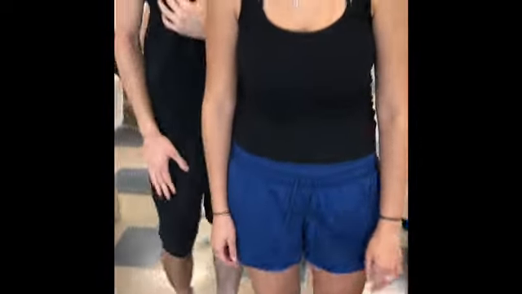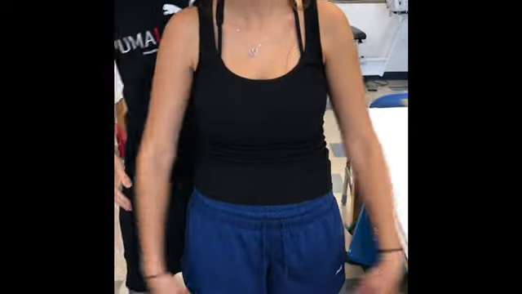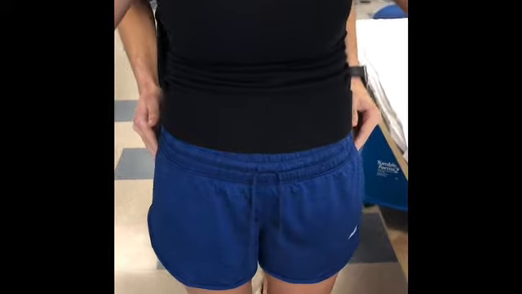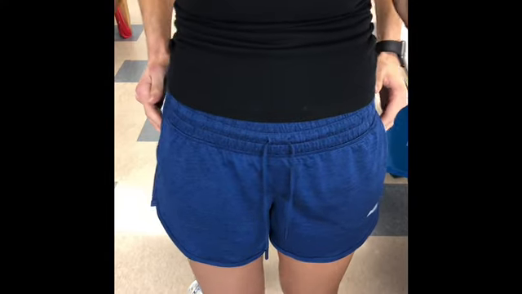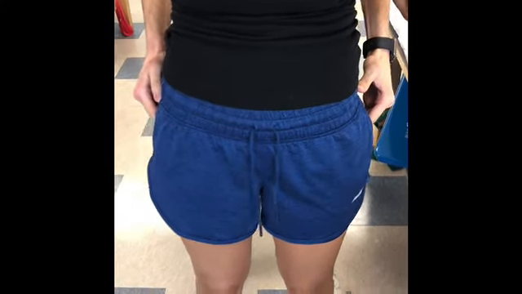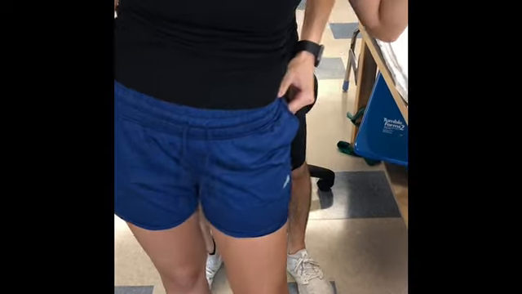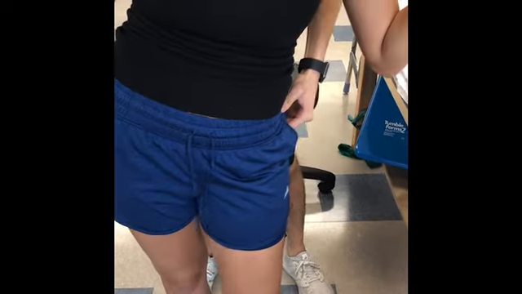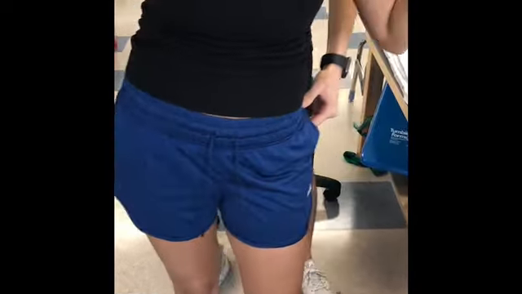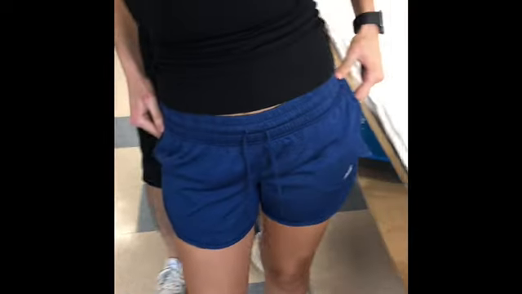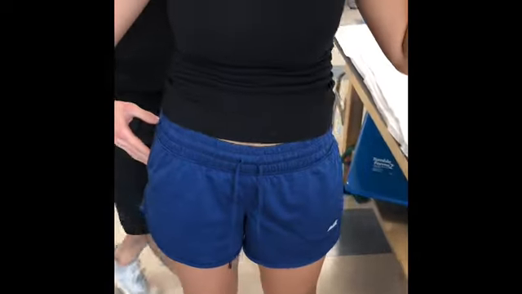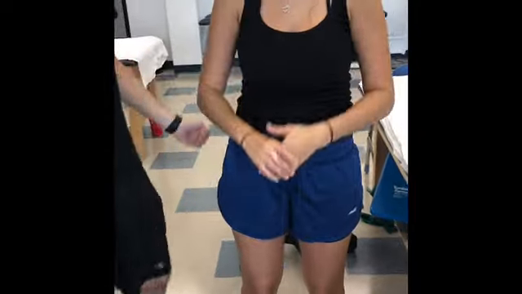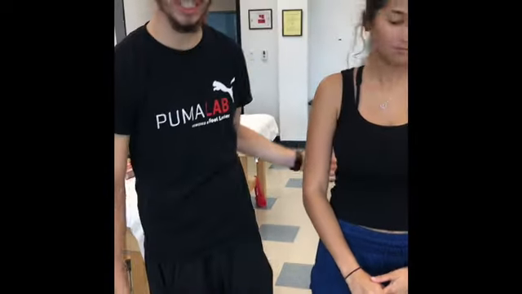For the greater trochanter, is it okay if I place my hands on your hips? Yes. An easy way to do it while she's standing up. You put your hands here, feel, and as she's going side to side, you'll feel the bone stick out. So she's going to the right side, this will stick out this way. She's going to the left side, it will stick out this way. Alright? For the medial and lateral condyles and epicondyles, I'm going to have her sitting down.